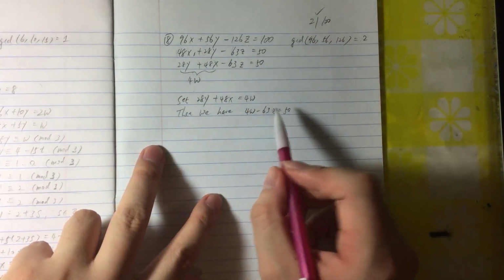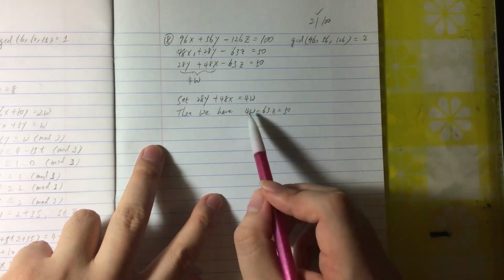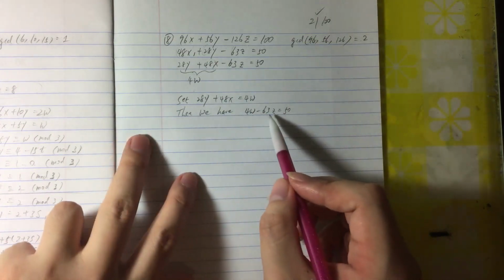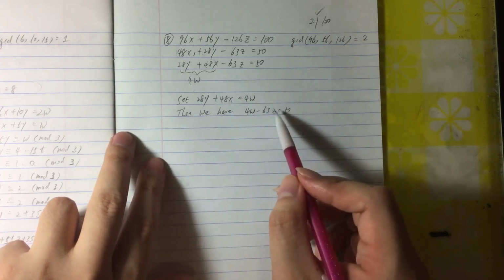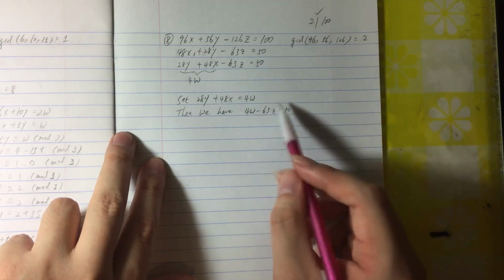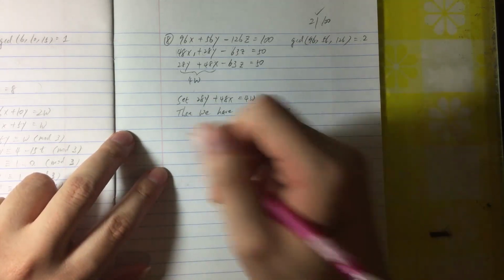Next, we try to solve this equation first. Solve this equation for W and Z first. Then plug in W, and solve for X and Y. So, in order to solve this equation, let's first rewrite it as a linear congruence.